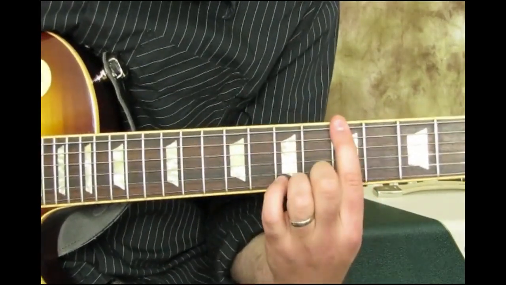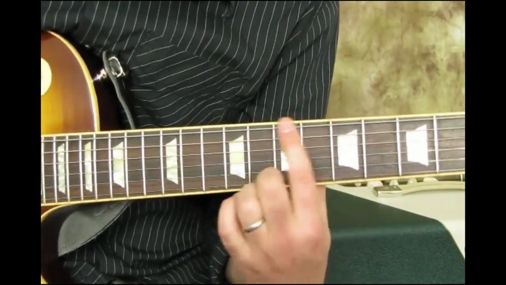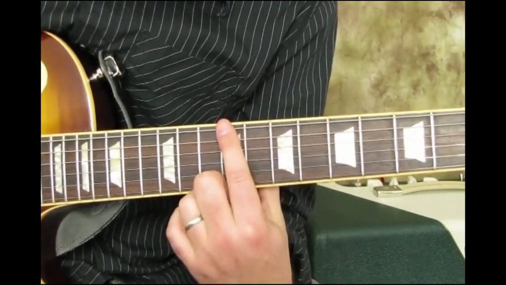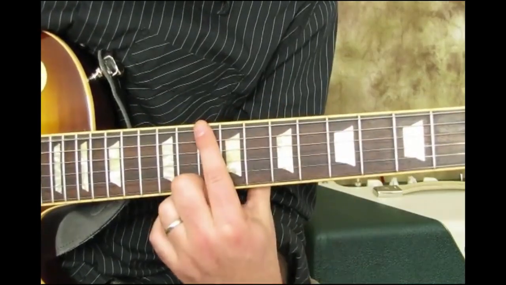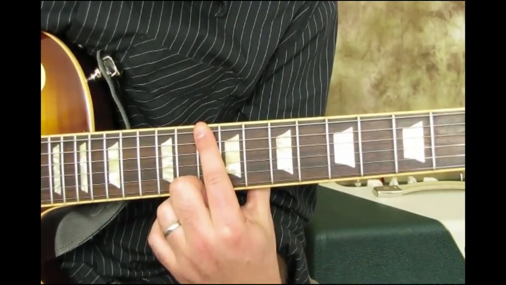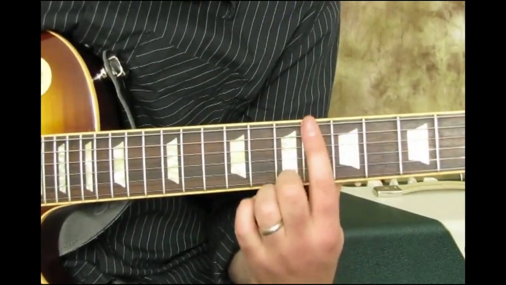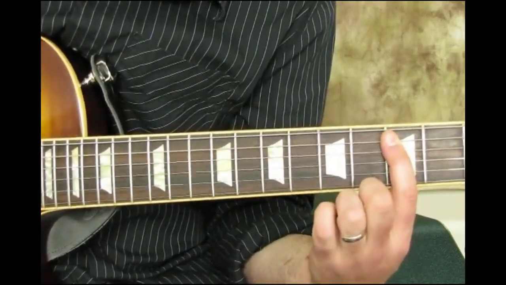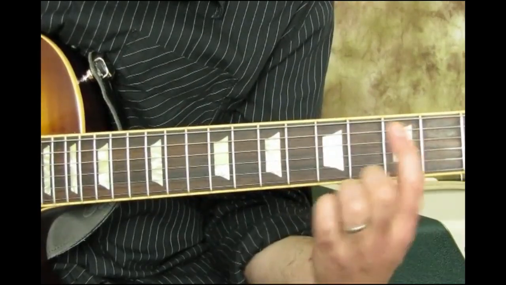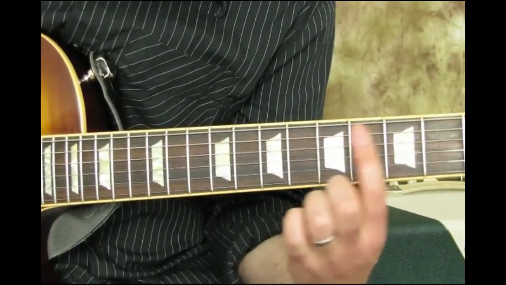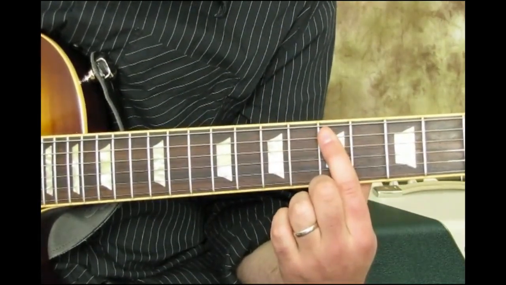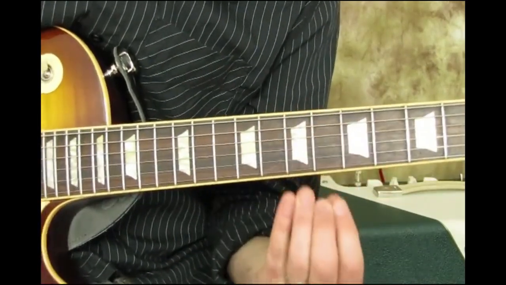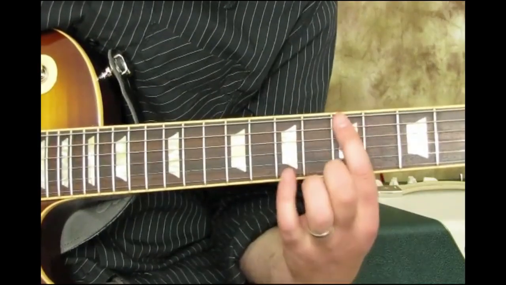So watch. Minor second, major second, minor third, major third, perfect fourth. But now you could go like this too. Minor second, major second, minor third, major third, perfect fourth. Now perfect fourth is, that interval is Here Comes the Bride.